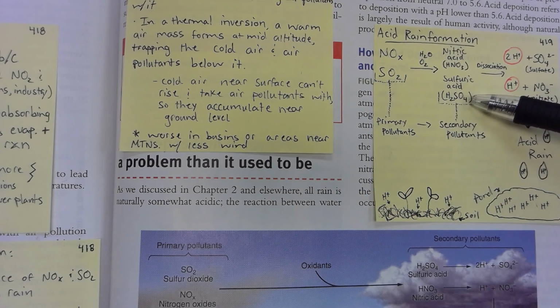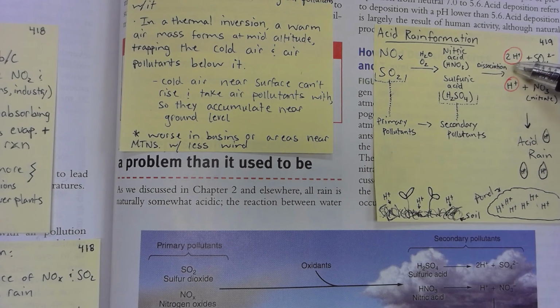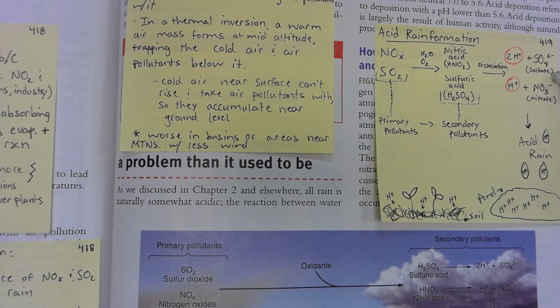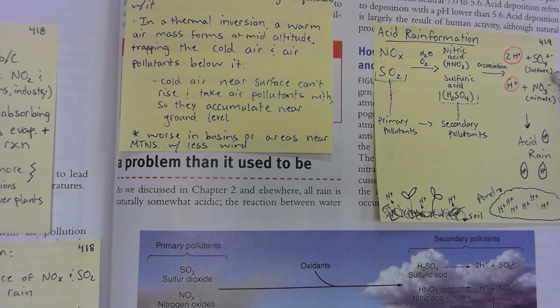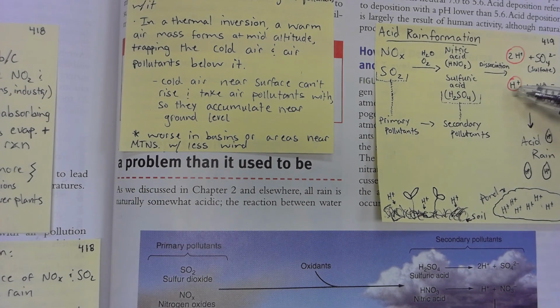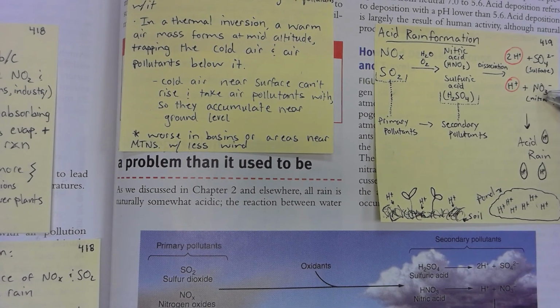And sulfuric acid will dissociate into two hydrogen ions, two H+ ions, and a sulfate ion, SO4, with a -2 charge. This happens in the presence of water. These compounds dissociate into these two separate ions.